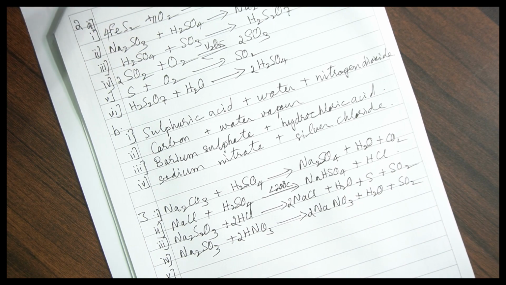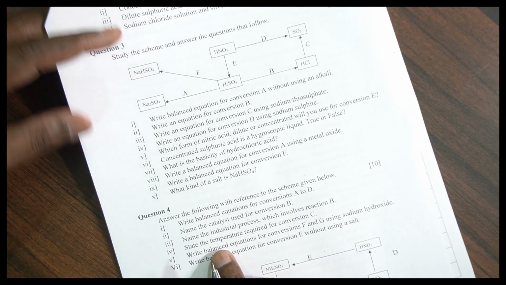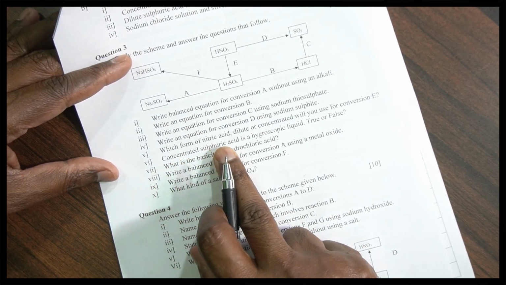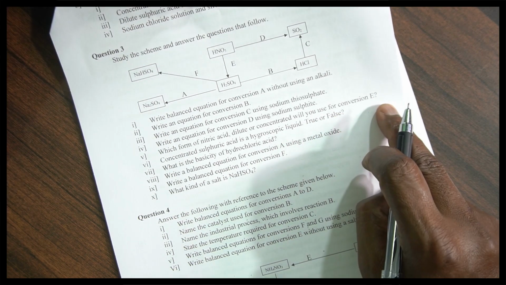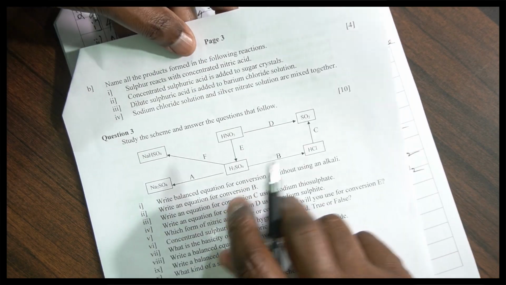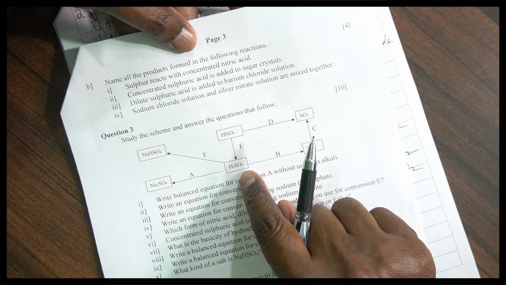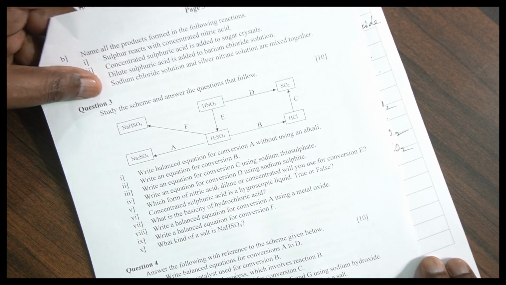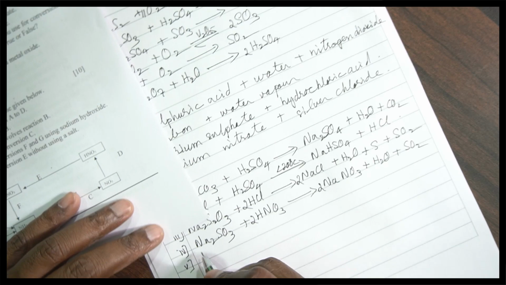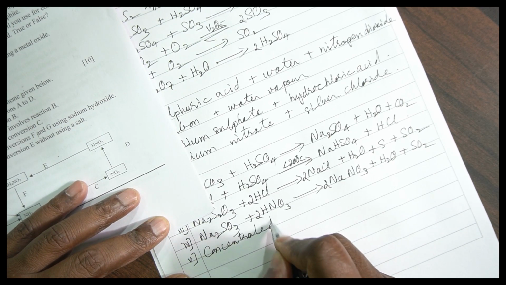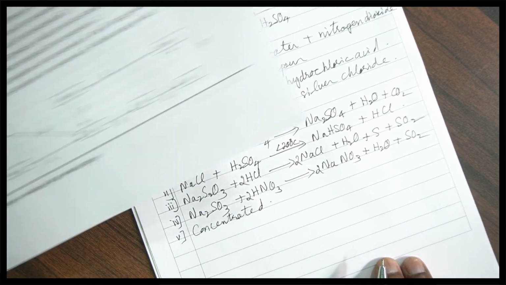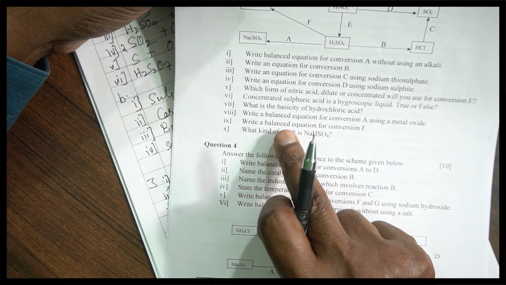Number 5. The fifth part of this question is which form of nitric acid, dilute or concentrated, will you use for conversion E? Conversion E is HNO3 to H2SO4. Yes, here sulfur plus conc. nitric acid is used. So the answer will be concentrated. Which form is used? Just write concentrated. That is enough.